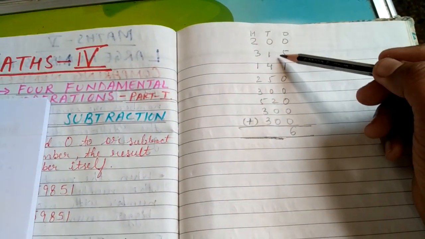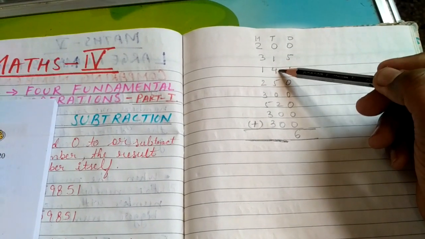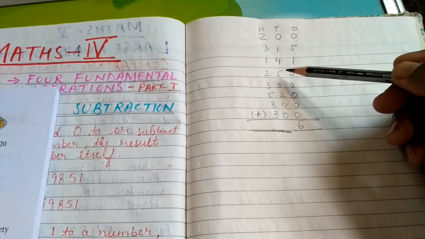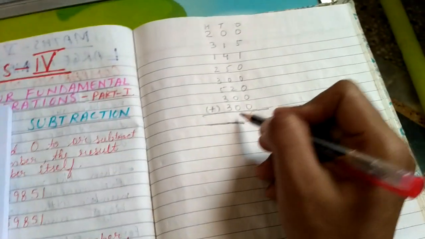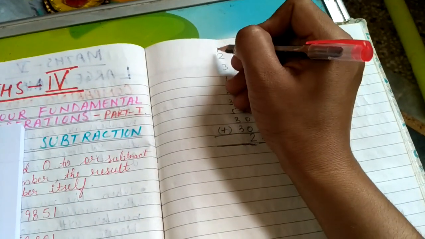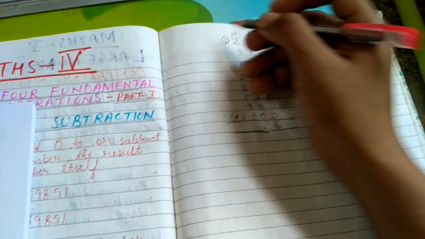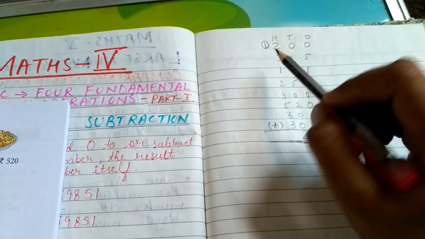Now come to the second row, the tens digit. 1 plus 4, 5. 5 plus 5, 10. 10 plus 0, 10. And 10 plus 2, 12. So we will write 2 over here and 1 gets carried over to the hundreds place.